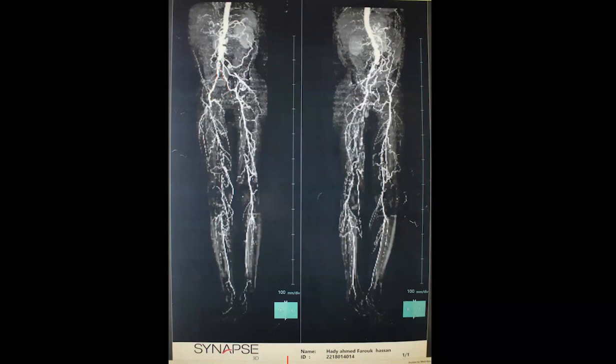Review the other image as well. In the other image, I think it's blocked. Which artery is blocked? Which artery is not patent? The aortic bifurcation. At that point, it has been blocked, and the common iliac also. Which common iliac is blocked? I think both sides.